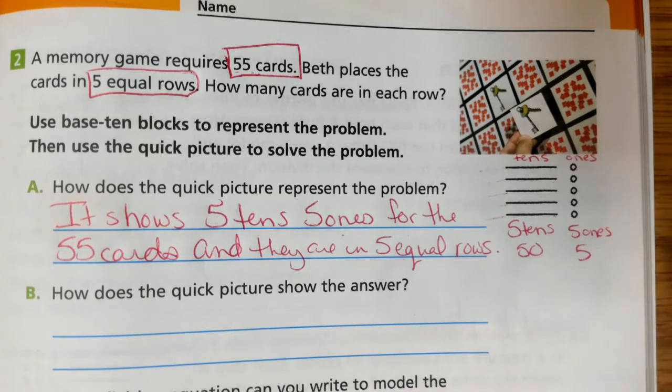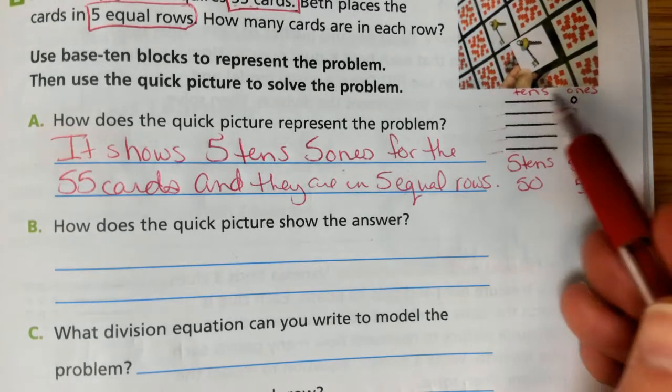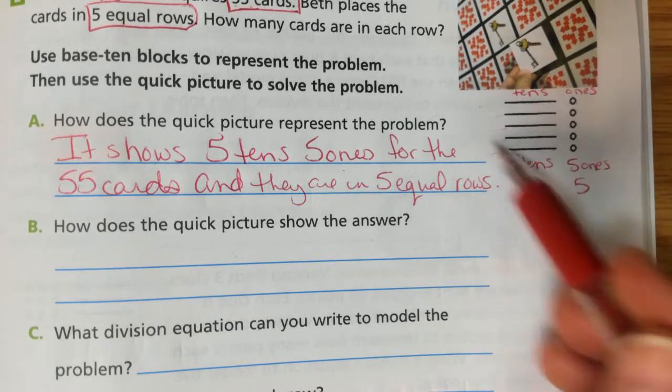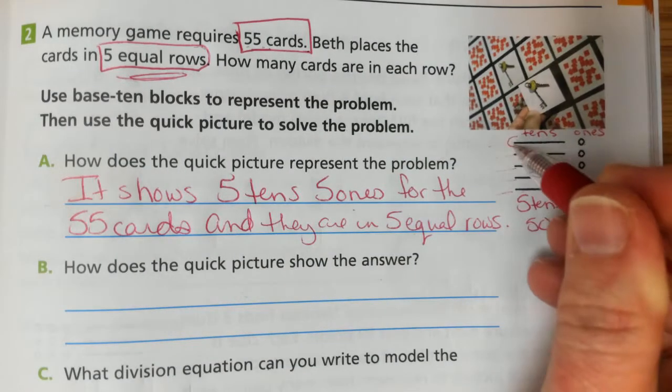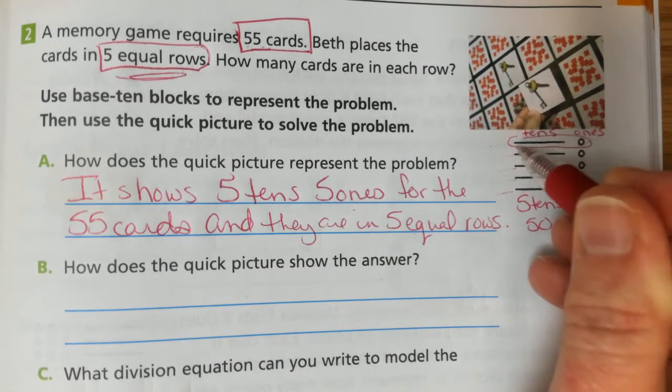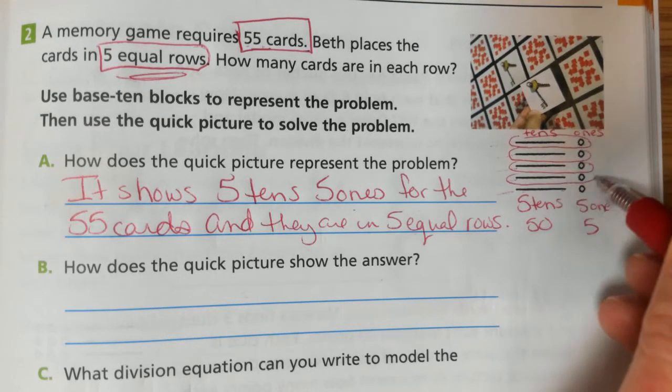So looking at our quick picture, how is that going to help us show our answer? Well, if we know that our 5 tens and 5 ones are already in 5 rows, and we want them in 5 equal rows, each group is how much is going to be in 1 row.